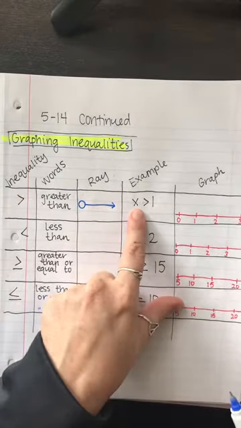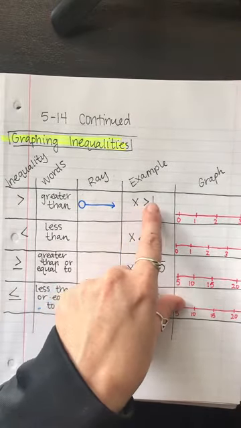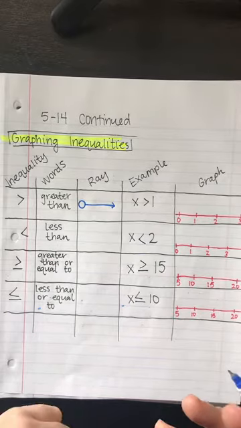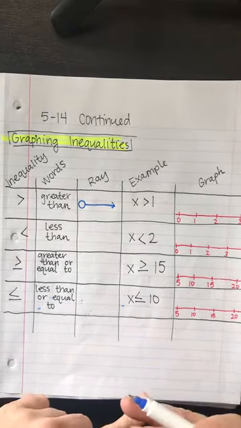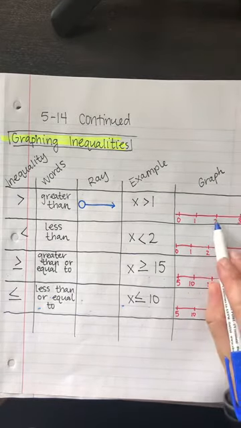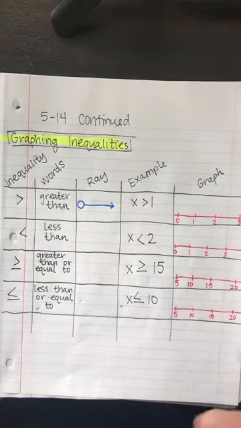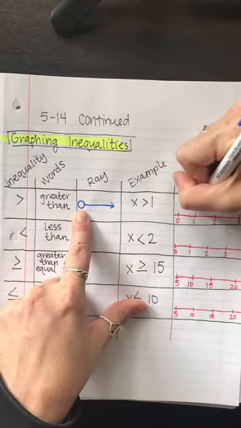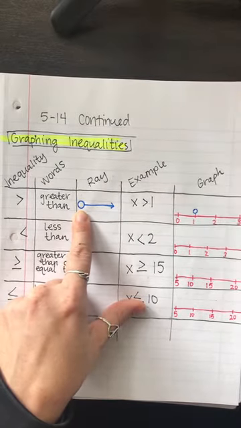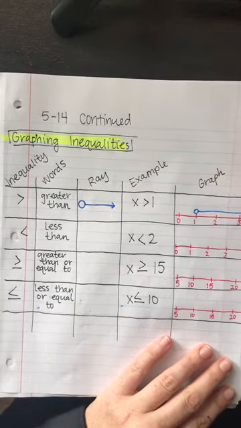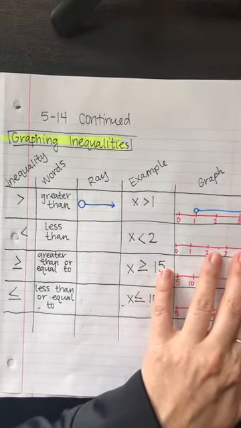So for example, x is more than 1. So I know, like I had on the other page, x is not 1, it's more than 1. So it's going to be 1.1, 1.2, 1.3, 1.4, all the way up to 2, up to 3, up to 1,000, up to 1,000,000. It's everything that is more than 1. So because this is greater than, it's going to have a hollow point starting its ray right here on 1, and then go to the right with the arrow at the end showing that it goes on forever.